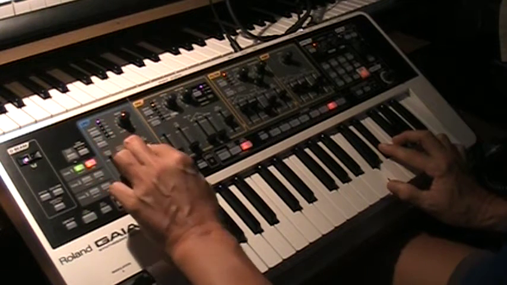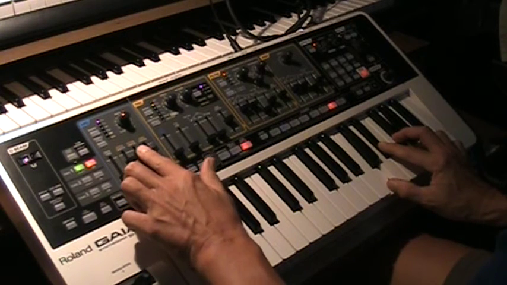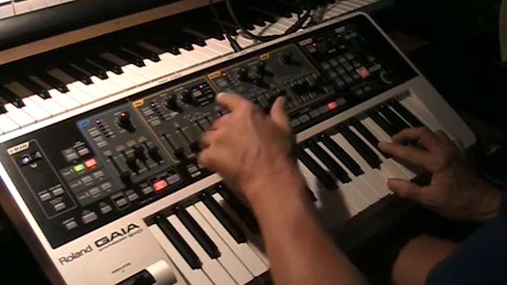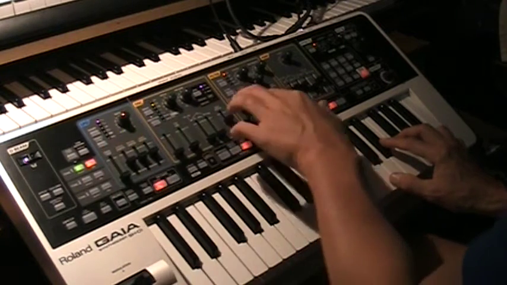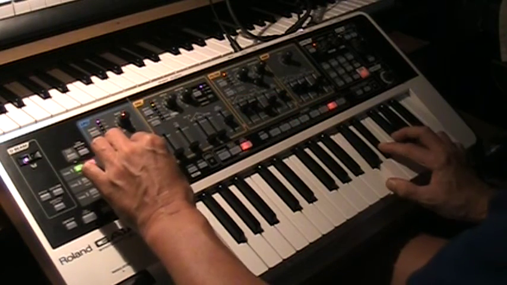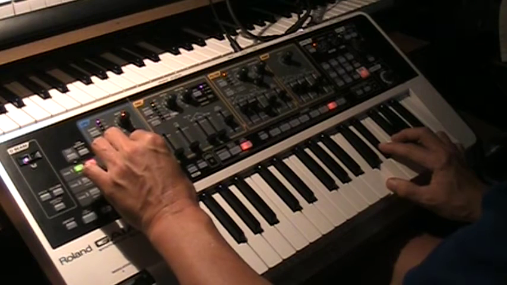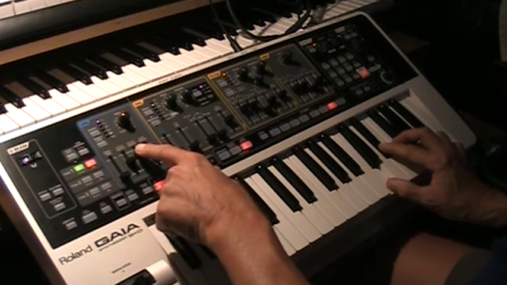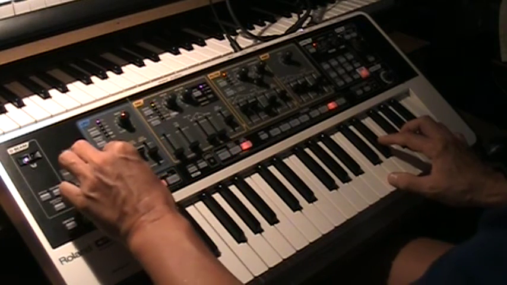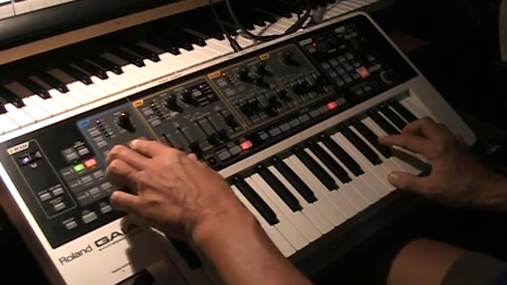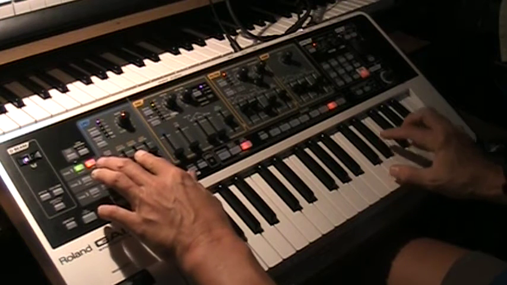So you can see what this filter depth is doing. It's cycling this filter sweep we're making over and over again by using the filter depth. Now we don't want that to happen right away either. We want it to sound like this.